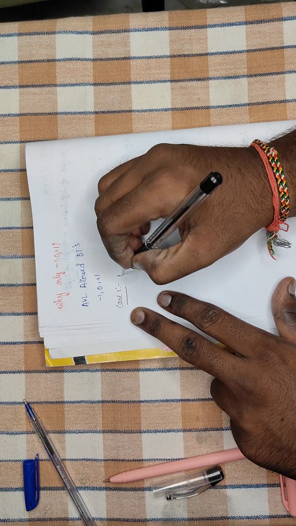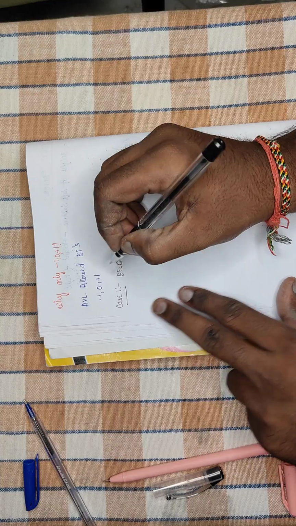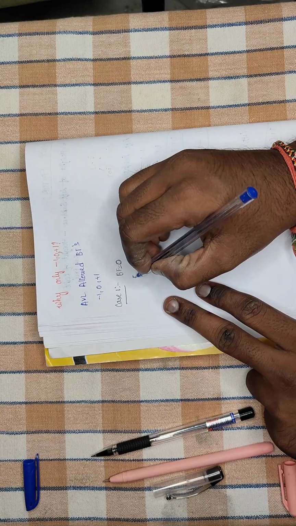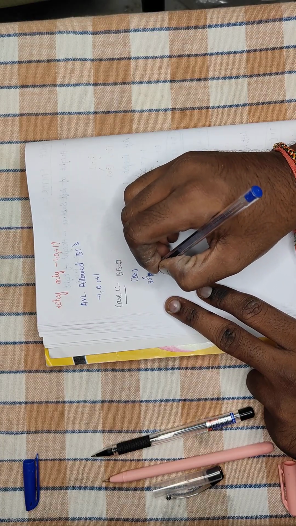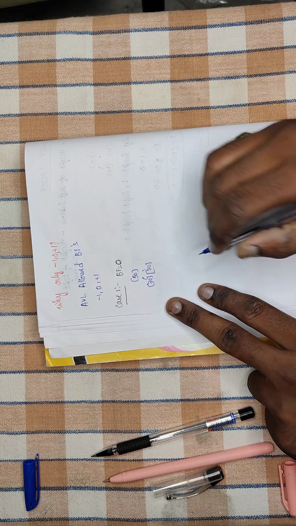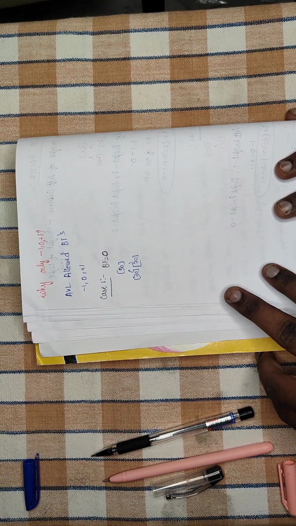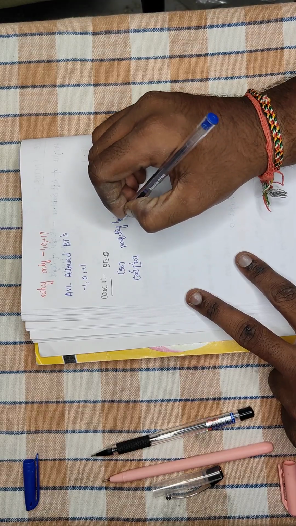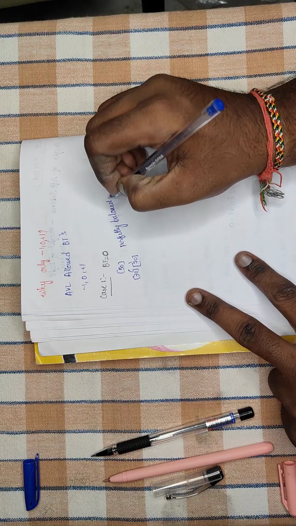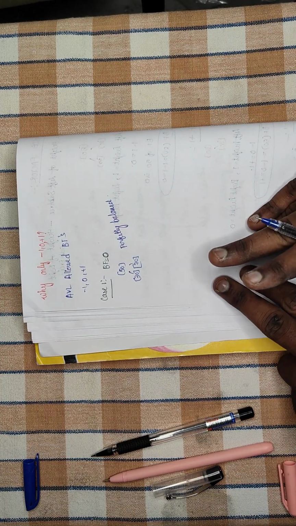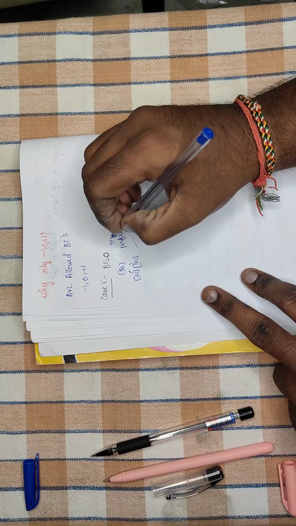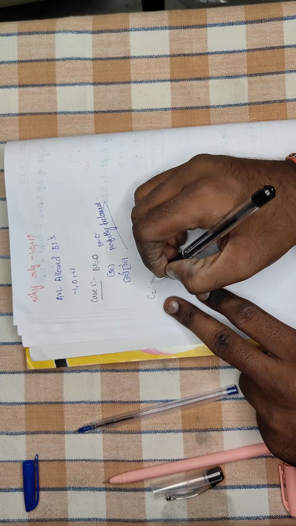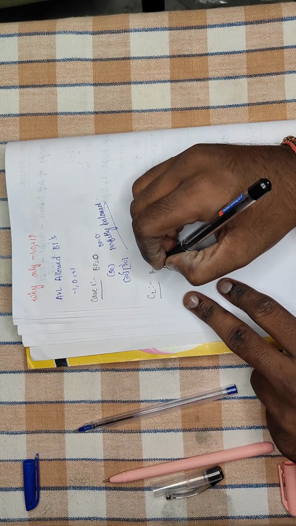Case 1, BF equals to 0. So both sides have equal height, so the difference is 0. The tree is perfectly balanced. So BF equals to 0, perfectly balanced. So case 2. I'm writing case as C, but you have to write in the examinations as case so that you can get good marks.